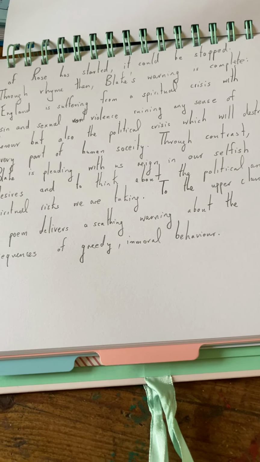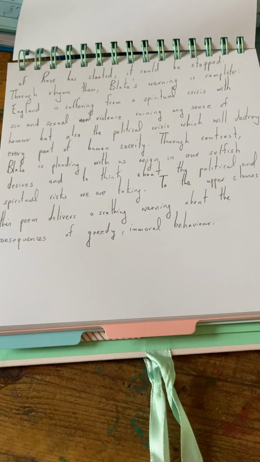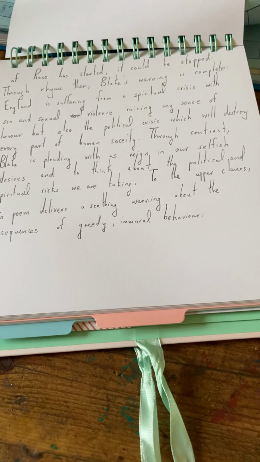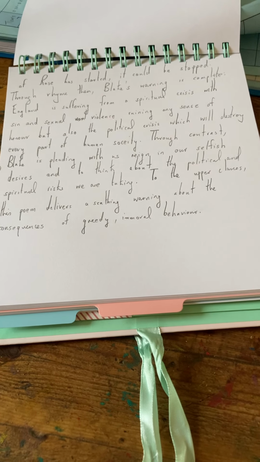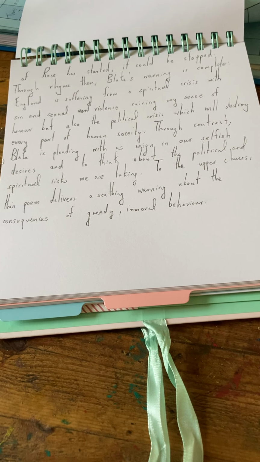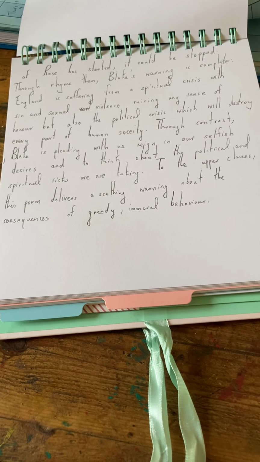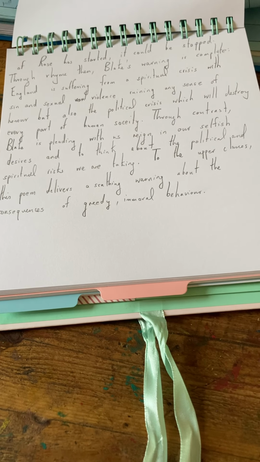So finally, I'm saying what all his ideas are. Through contrast, Blake is pleading with us to rein in our selfish desires and to think about the political and spiritual risks we are taking. To the upper classes, this poem delivers a scathing warning about the consequences of greedy, immoral behaviour.